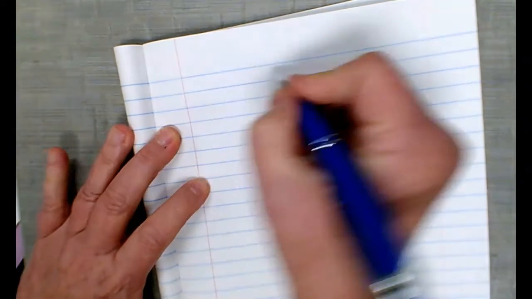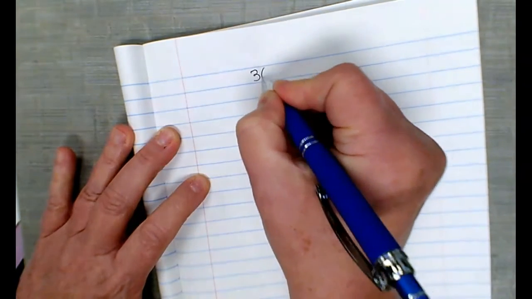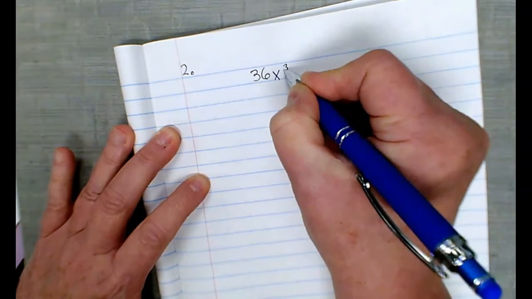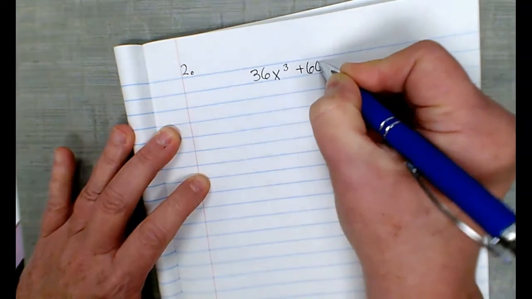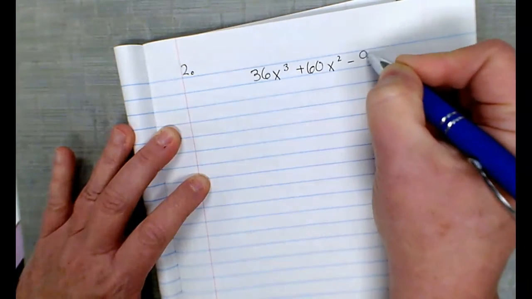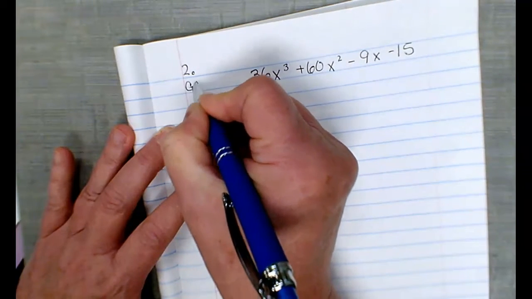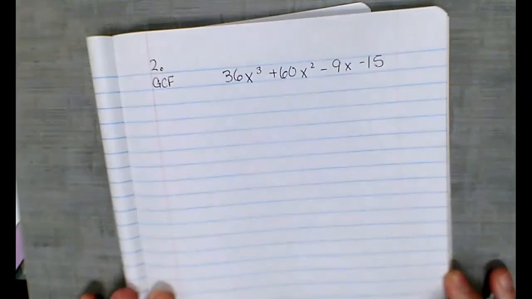So we have, this is example number 2, 36x to the 3rd power plus 60x squared minus 9x minus 15. Step number 1 is always GCF.